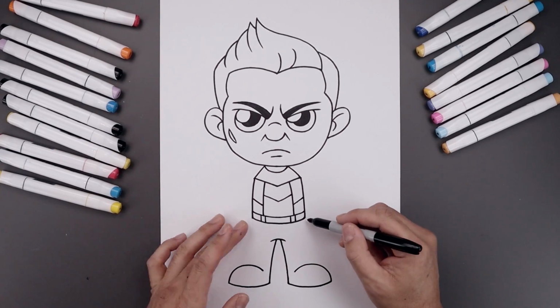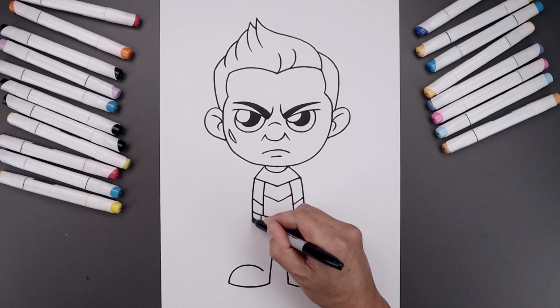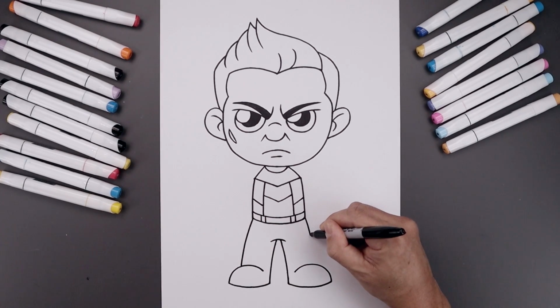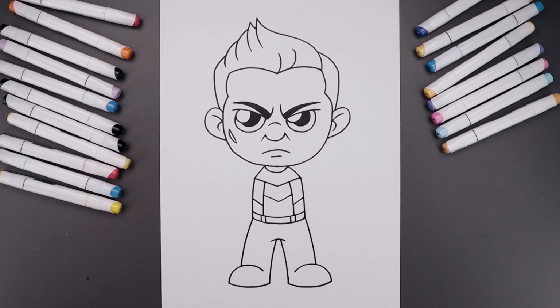Now we want to go back up to the hips and draw the outside of the leg. Let's start with the left. Bending this out and then come down on top of the feet. Let's add that thick sole along the bottom of the feet. So we'll take this curve, step up, and just trace that across.